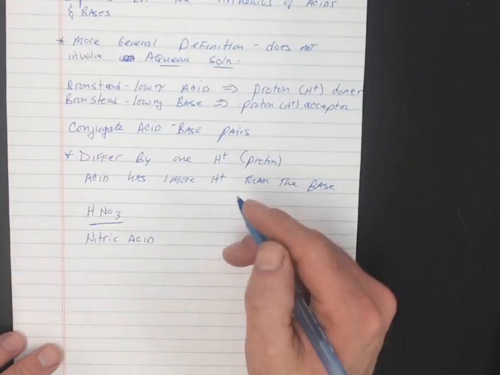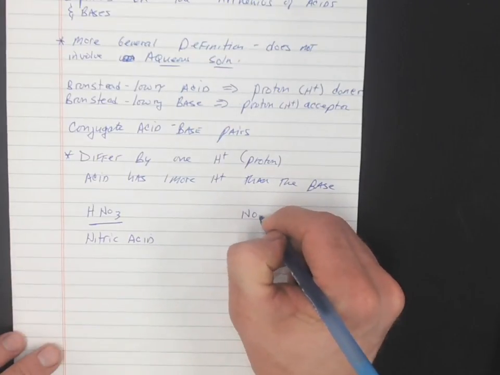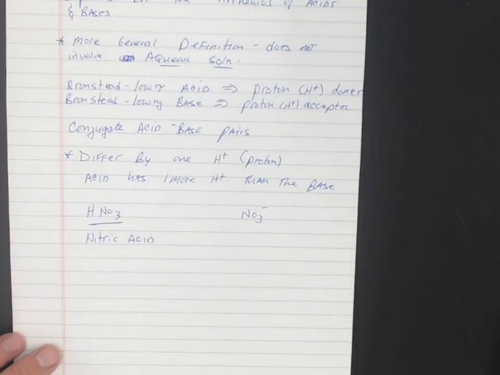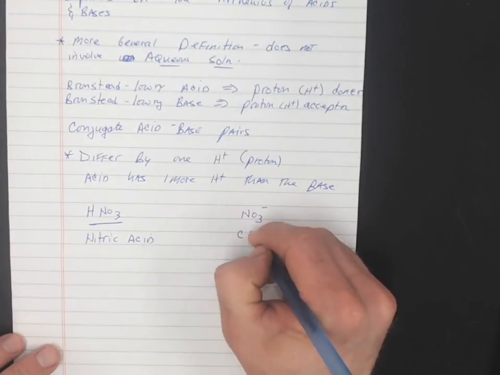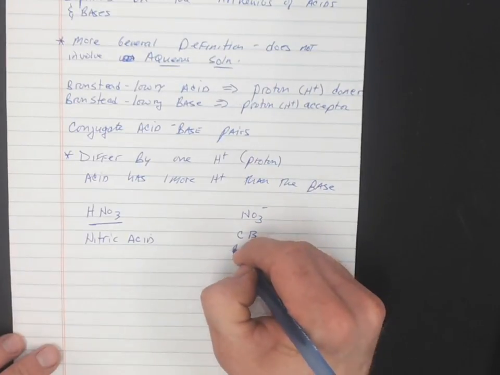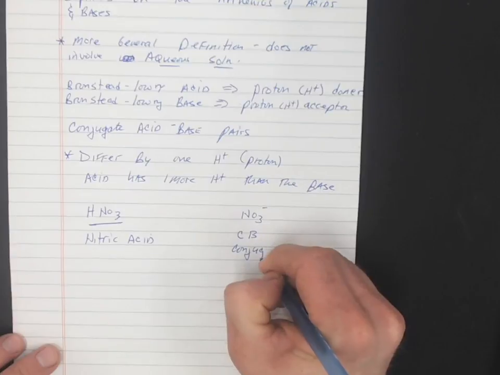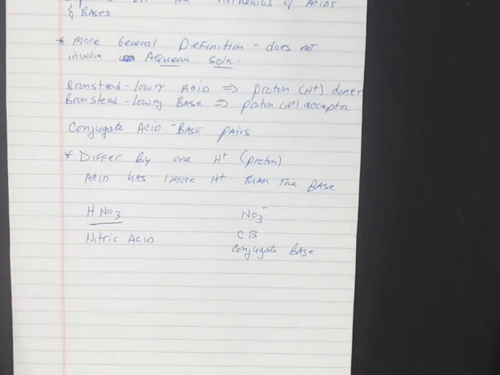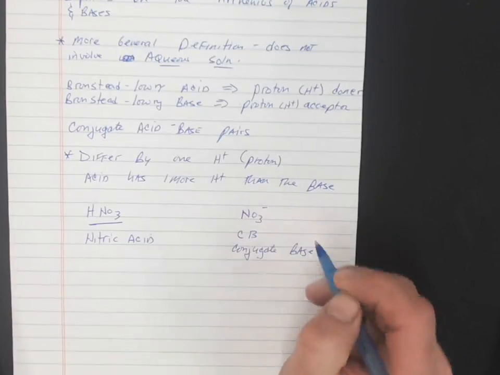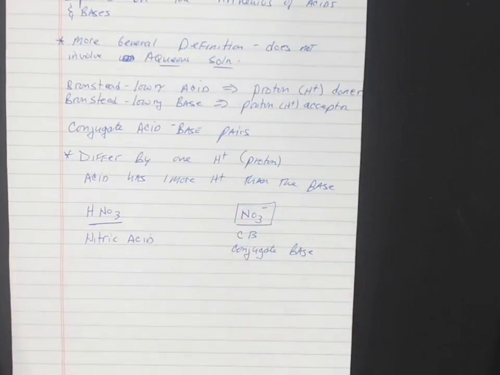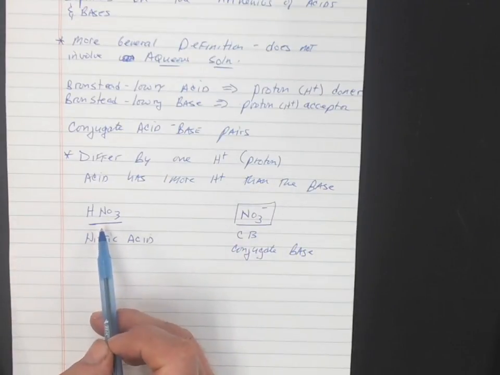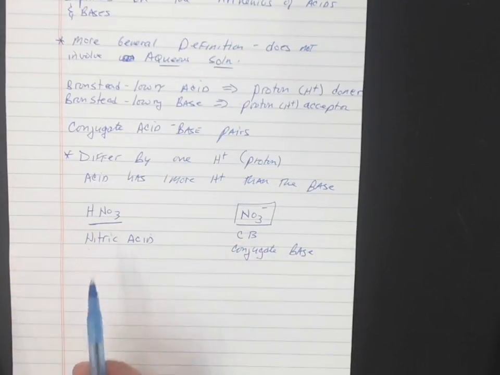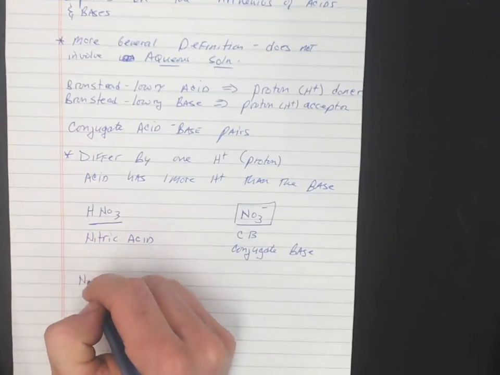This is the acid HNO3, and if I just take the NO3, we call this the CB, which stands for conjugate base. I want you to notice that NO3 is very similar to HNO3. The only difference is it's lacking what? One H plus. Let's go the other way now.